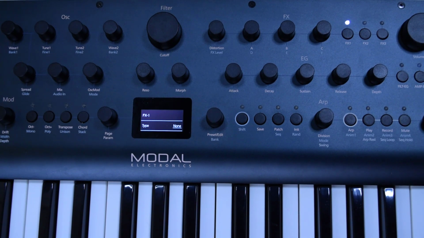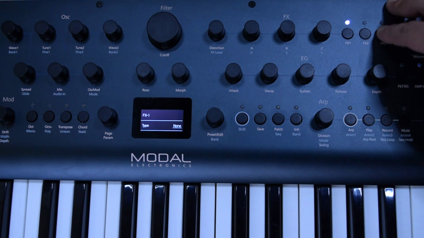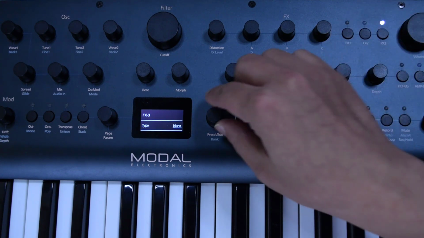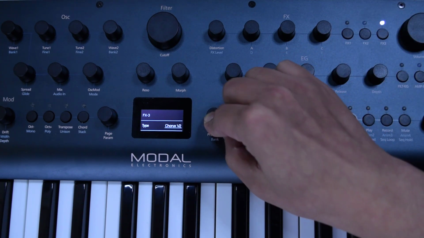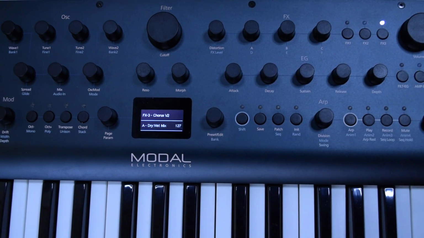And this is one of the most useful functions of the effects section. Now let's say that you add, I'm going to go to the third, and I don't know, let's say that you add a chorus, right? Something that changes the whole thing, right? That's the chorus. And then you decide, you know what? I want to use a reverb after the chorus.